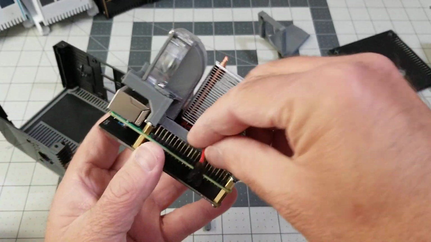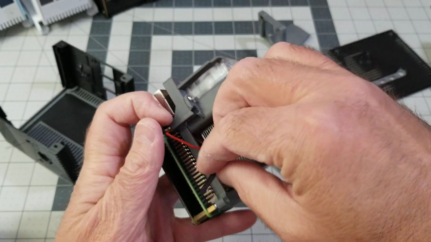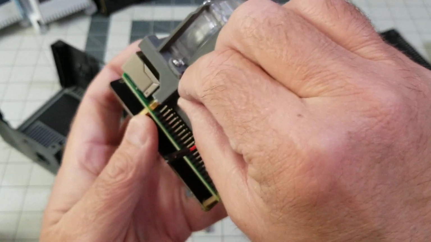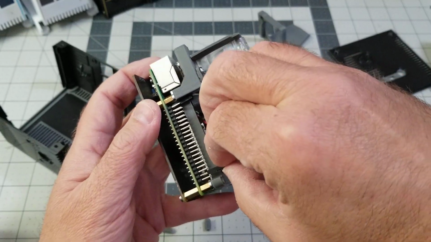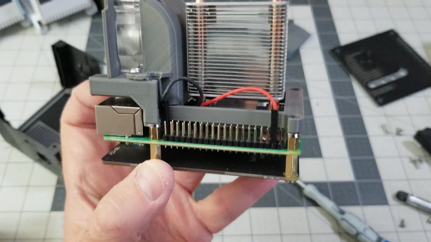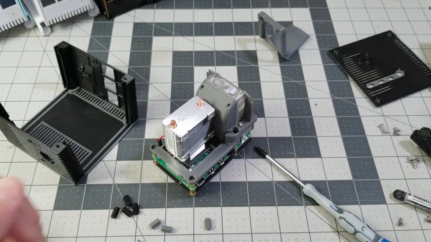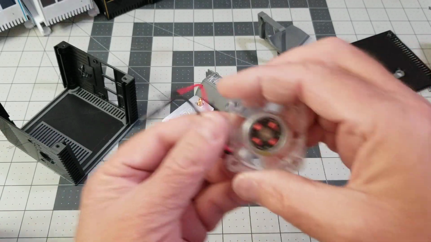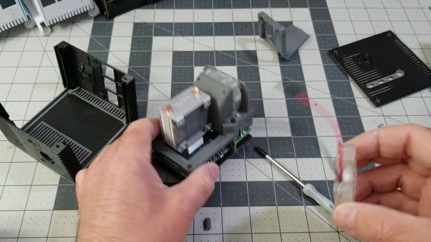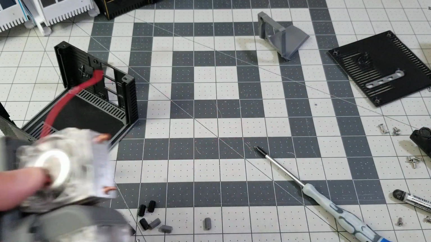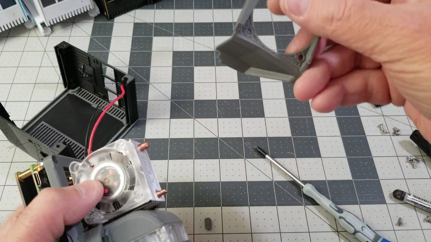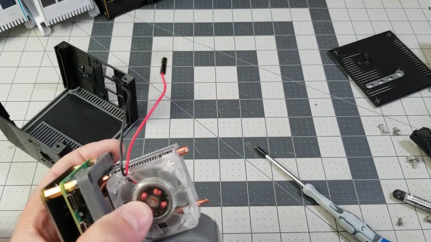So now this fan connects, the ground connects to this very back corner here, and this one connects to the second pin here, like so. So now we take our fan for our ice tower, put it on there. We take our little duct piece.